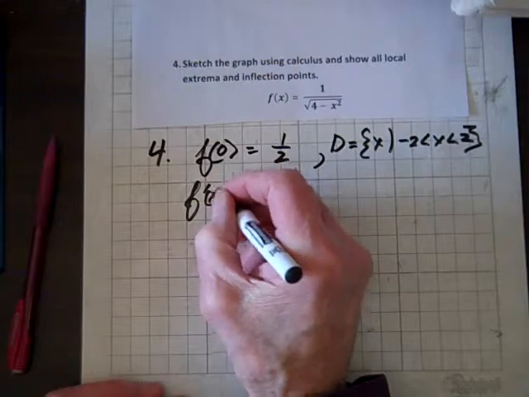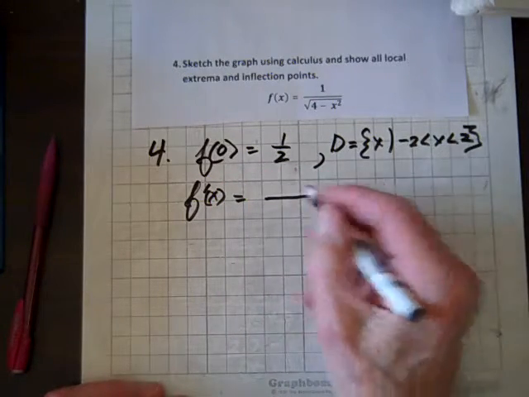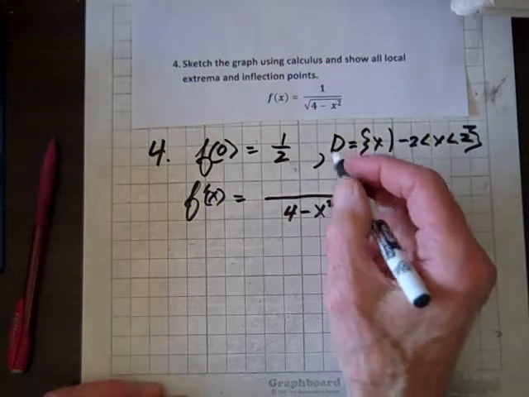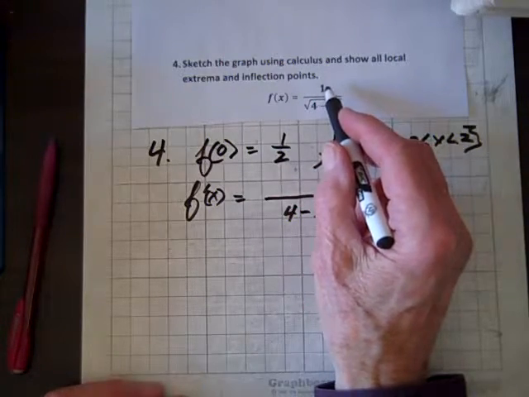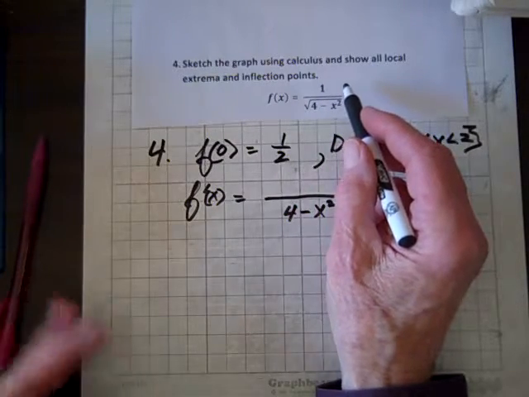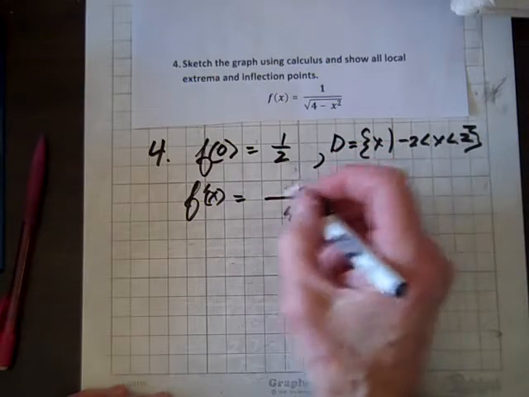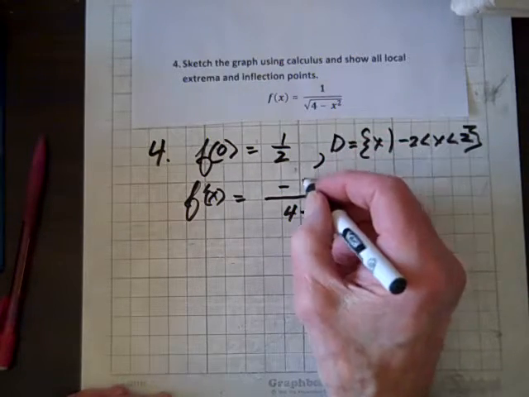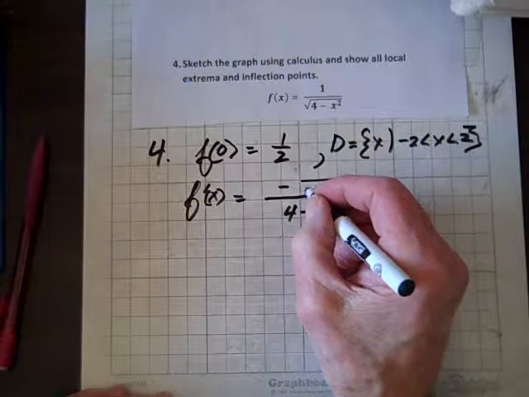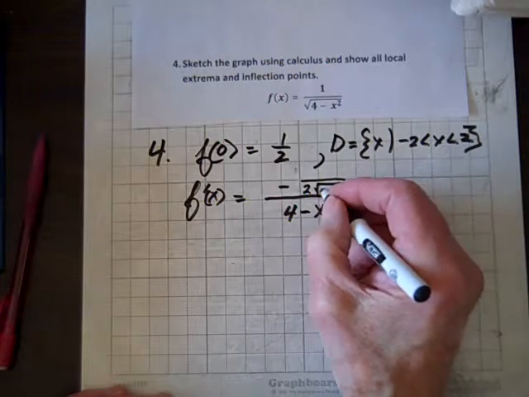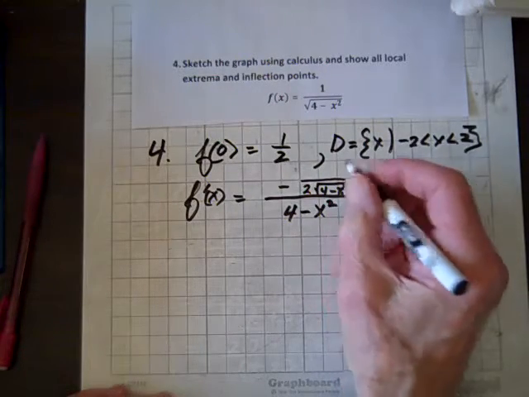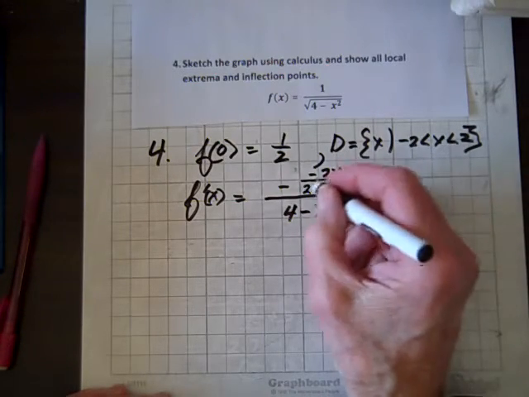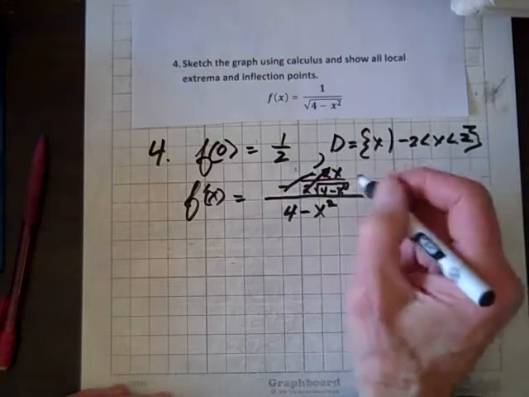So f prime of x, and we're going to use the quotient rule. When we square that denominator, we simply lift the radical off there, and we get 4 minus x squared. Now, we'll hold the square root of 4 minus x squared constant and take the derivative of 1, and that's just 0. Then, by the quotient rule, we'll subtract, and this time we'll hold the 1 constant and take the derivative of 4 minus x squared. Well, that's going to be 2 times, in the denominator, 2 times the square root of 4 minus x squared. And then by the chain rule, we'll take the derivative of minus x squared, and that'll be minus 2x. And the negatives will divide out, as will the 2's.